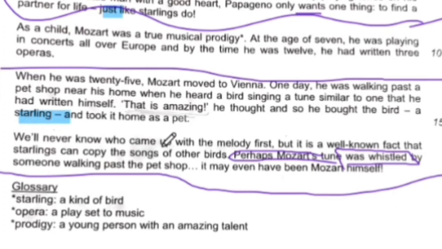We all never know who came up with this. So it can't copy the songs of birds. Passed to the bishop. It may even have been Mozart himself. Wow! It may even have been Mozart himself. Look, guys, this sentence shows surprising, okay? But which part of it? Where is the adverb in this one? Which part of speech? Which one of them is adverb?